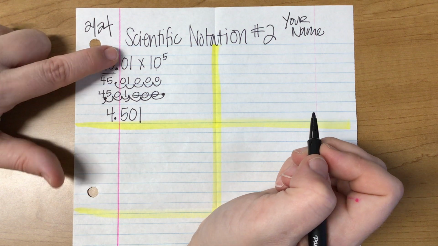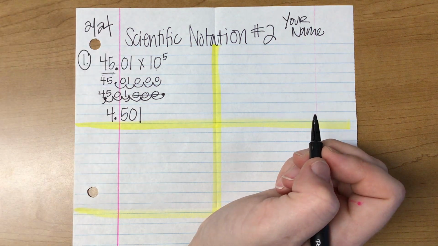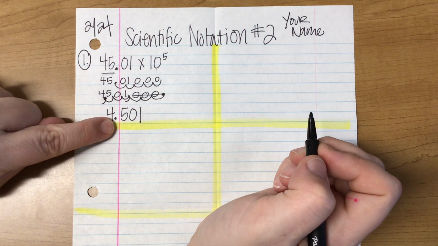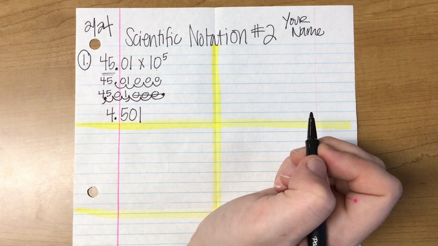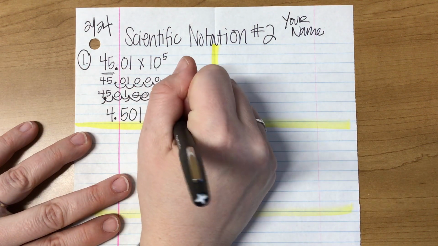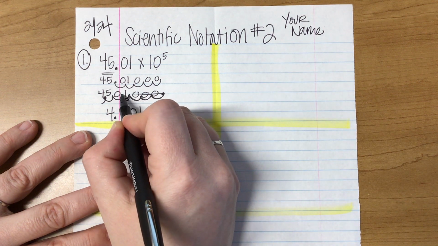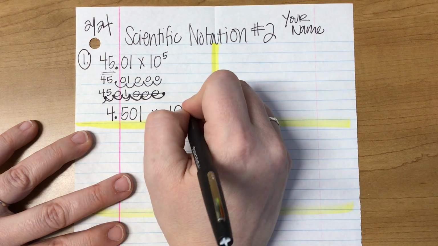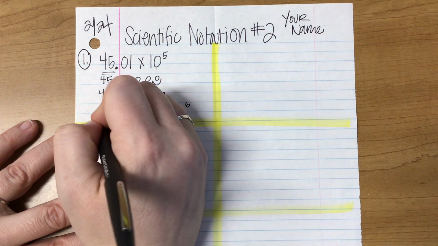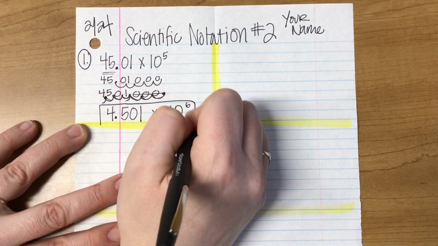Instead of 45.01, it should have been 4.501 times 10, and I did 1, 2, 3, 4, 5, 6 moves. That's my correct scientific notation.